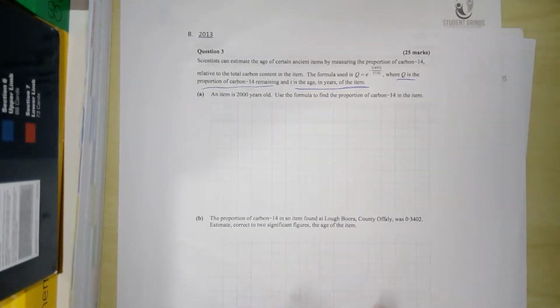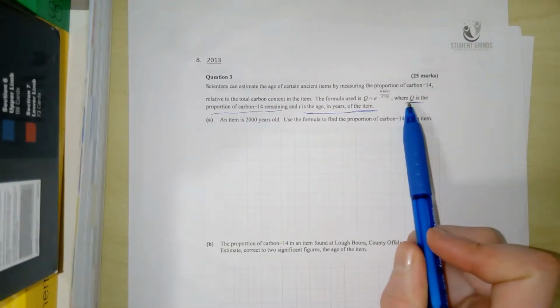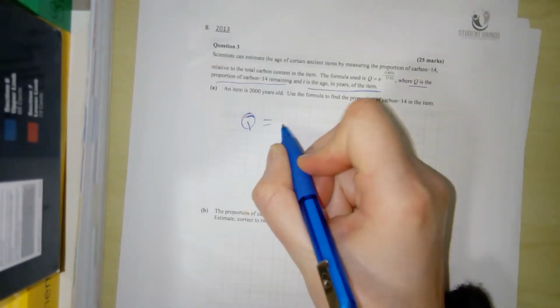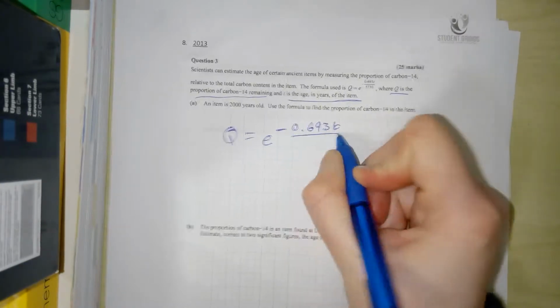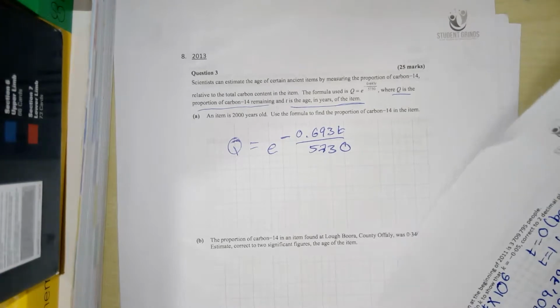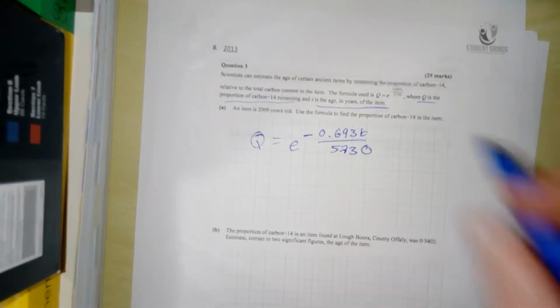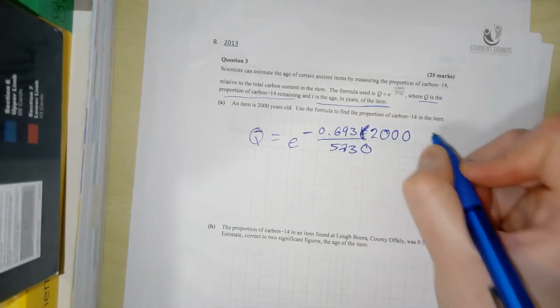So if an item is 2000 years old, we're asked to use the formula to find the proportion of carbon-14 in the item. So we're asked to find Q, which is the proportion of carbon-14. Our formula is Q is equal to e to the minus 0.693 T over 5730. We're told that T is equal to 2000, so I'm just going to multiply that by 2000.